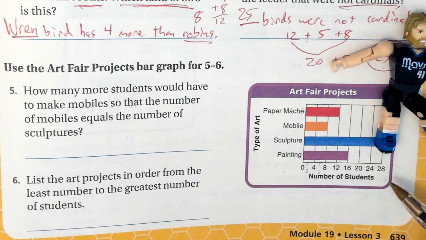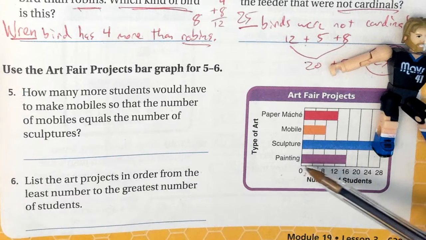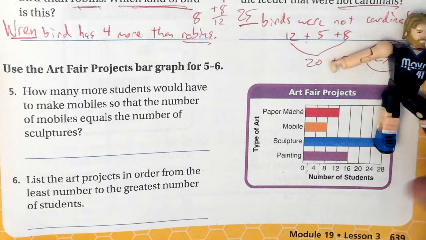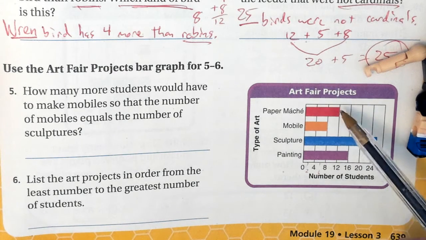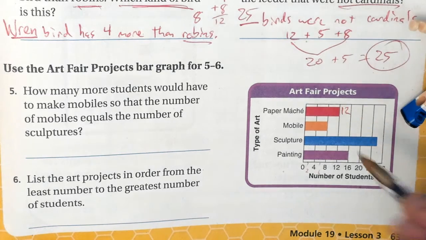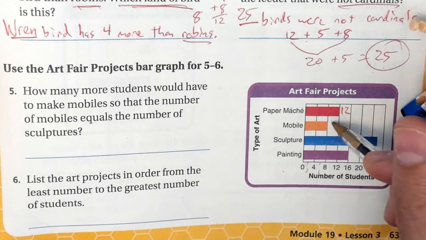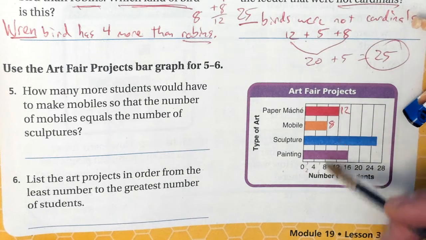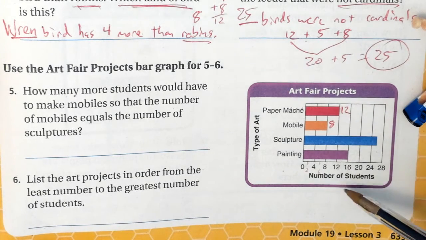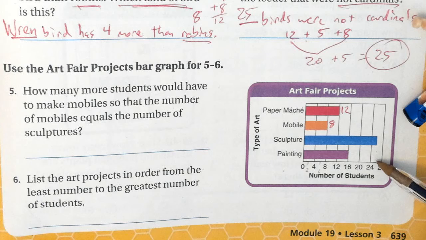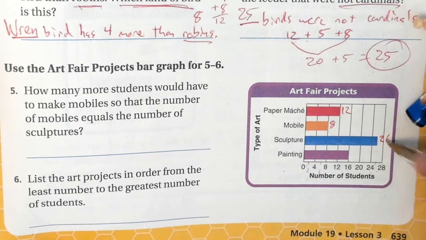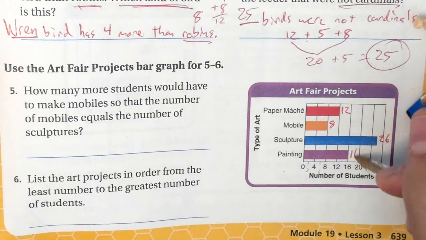Alright, so now we've looked at our scale. We've realized that half of one of these increments is 2. Then it's going to be easy to label our totals. So let's do it. Well, paper mache. This is about art fair projects. Paper mache has 12. Great. Mobiles are 8. Okay, so far it's really easy because they're just on the line, and we're fortunate because these have lines here, which makes it simple. Sculpture, this one's not on the line, it's 24, and then it's halfway. So again, it's a scale of 4, so halfway is going to be 2 more than 24, so this would be 26, and then painting is 16.